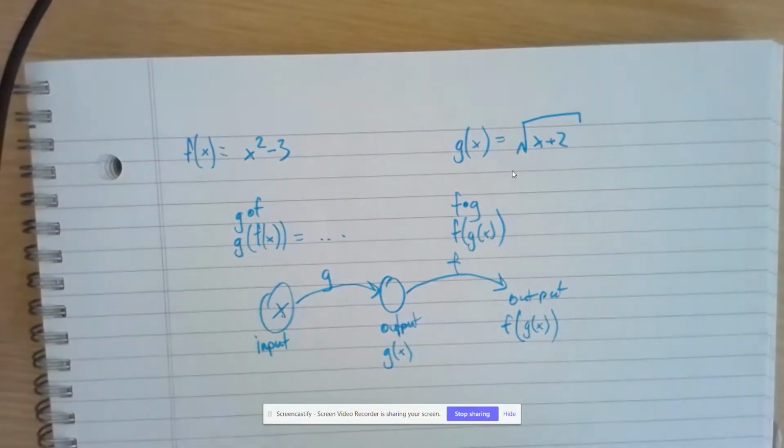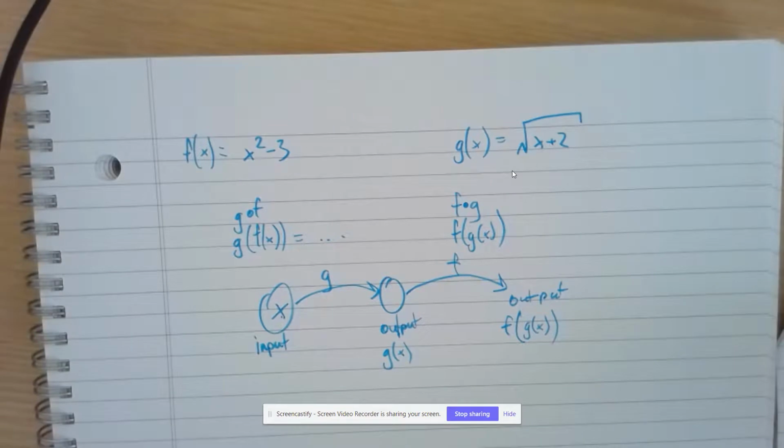Give me 1 second. I'm going to adjust some notes really quick. Let's see. Sorry, I had to write some notes to myself too.